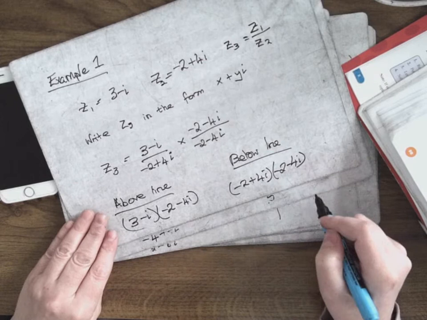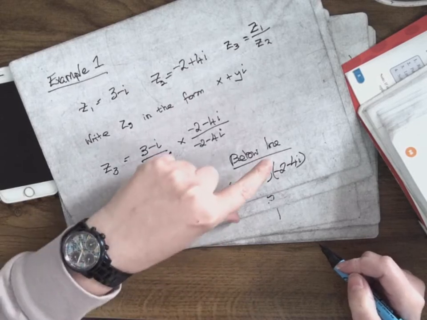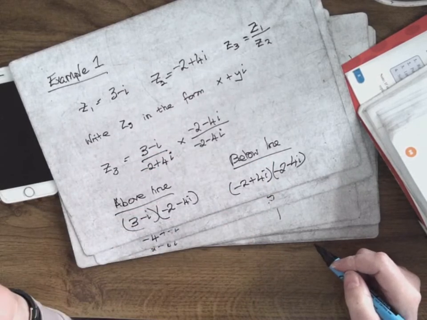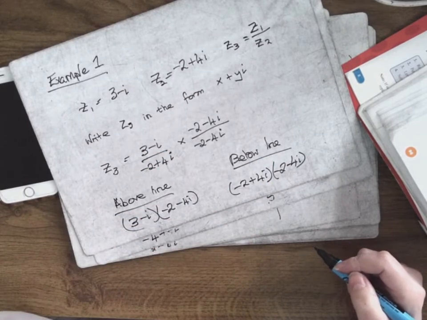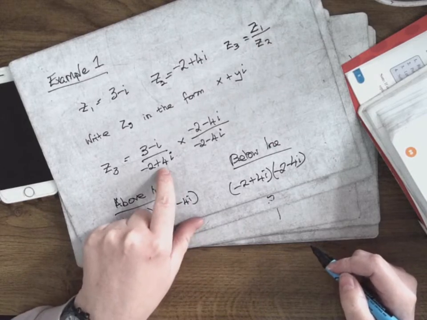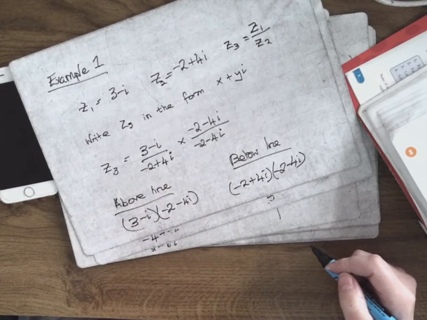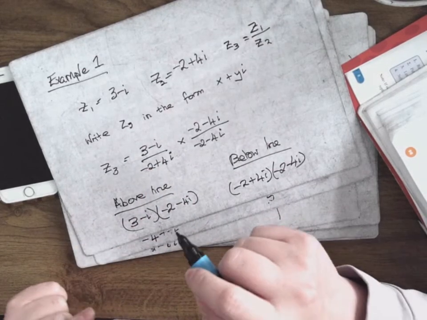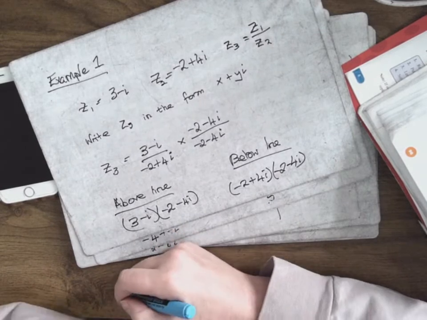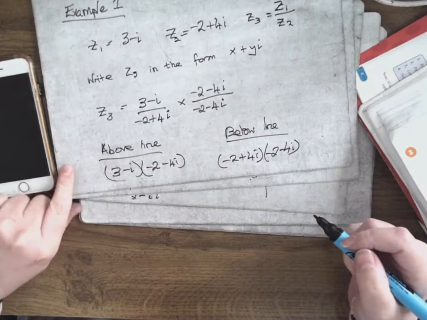Is it not plus 2 minus 4? Do you change the sign? No, you don't change the sign. You only change the sign of the imaginary bit for the conjugate. The real bit stays the same. So if the real bit is negative, it stays negative. Last night the real bit was always positive, so it stayed positive. You only change the sign of the imaginary bit.